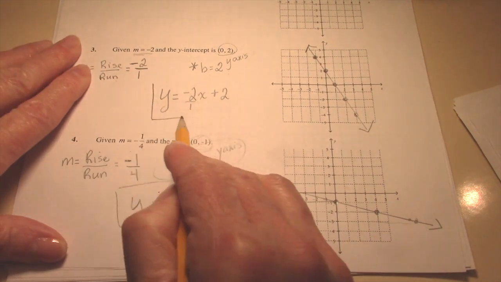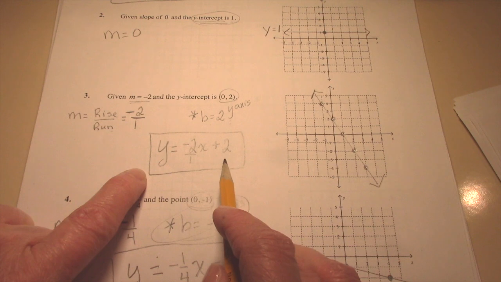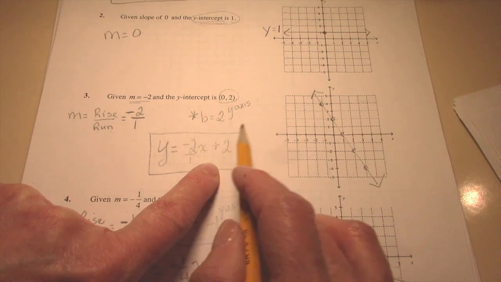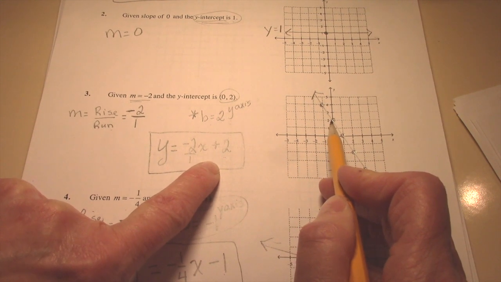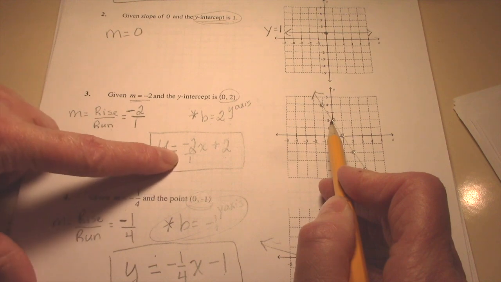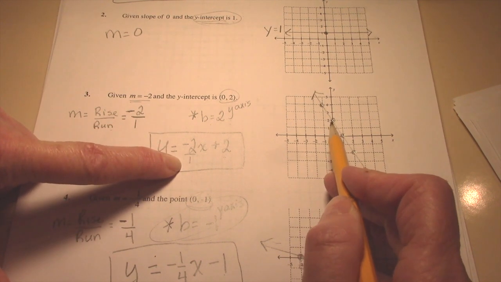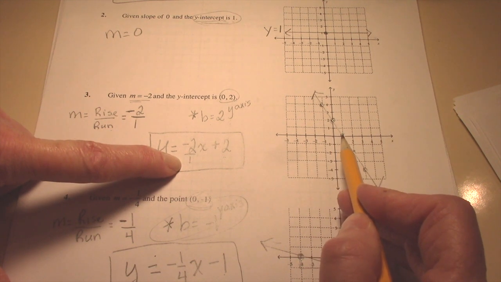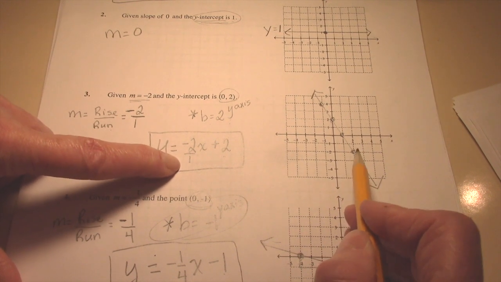So let's look at this one again, just to refresh our brains. If I look at this equation, this tells me I start on the y-axis at 2. And how did I get to the next dot? Based on the slope, it is downhill, because it's negative. It's down 2 and over 1. The rise and the run. Okay? Down 2, over 1.